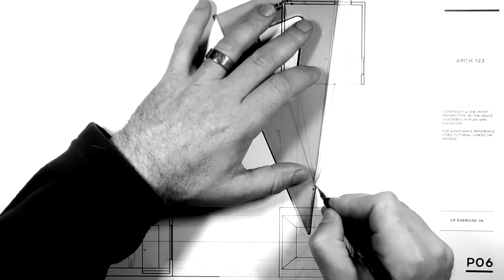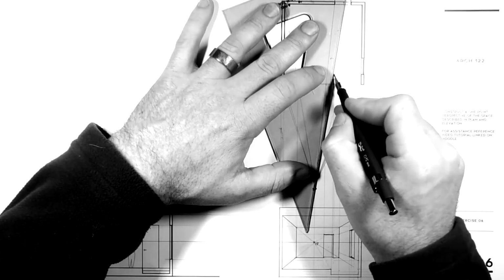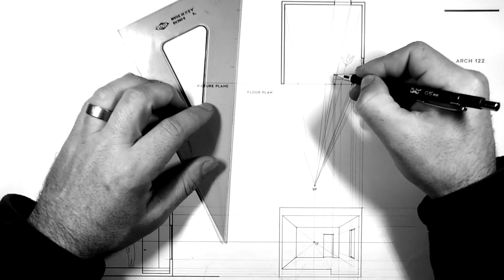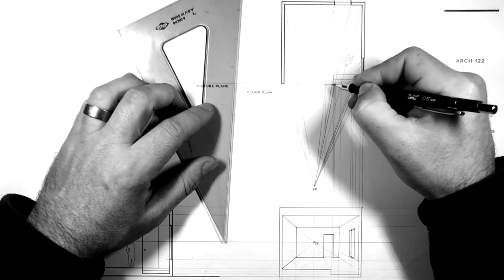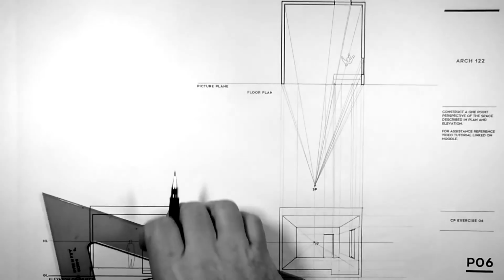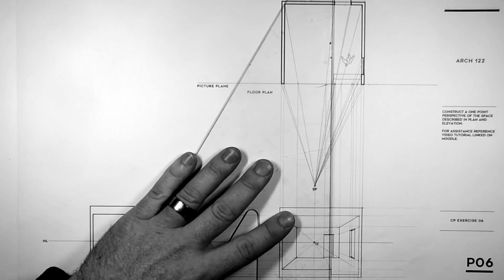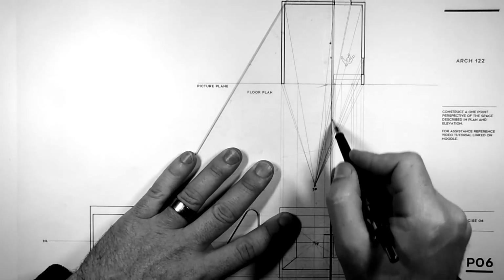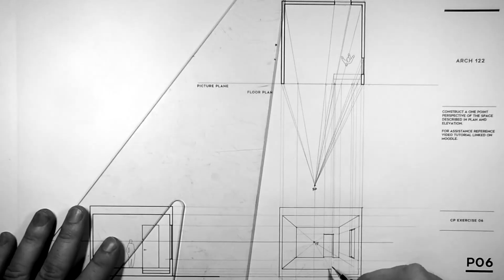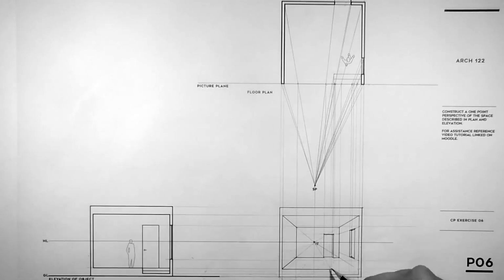To find that, we've got to project from the station point to that point on the plan drawing. And here you have to be very precise. You're right on target with these lines. And so from where that line crosses the picture plane, that point right there, we need to project that point down, again, very precisely. And that is going to tell us where this line ends.